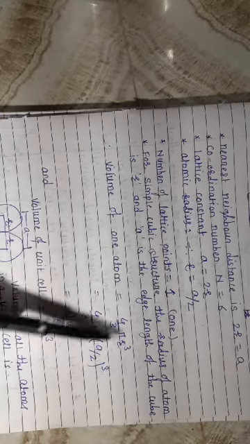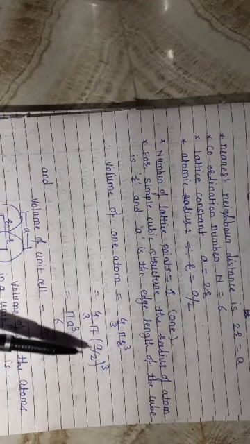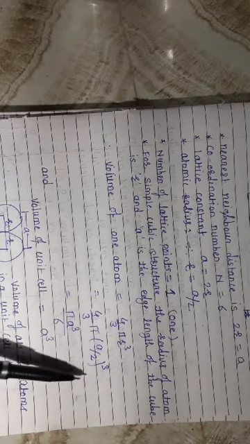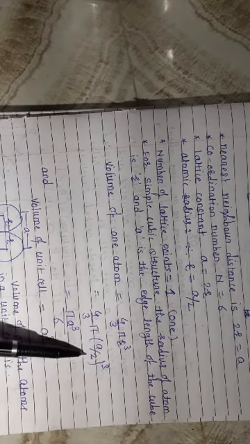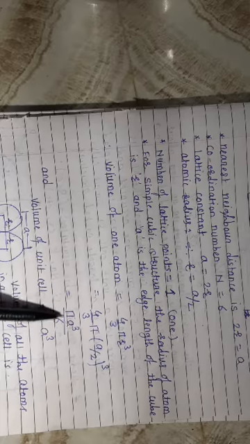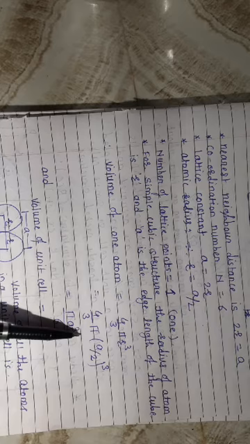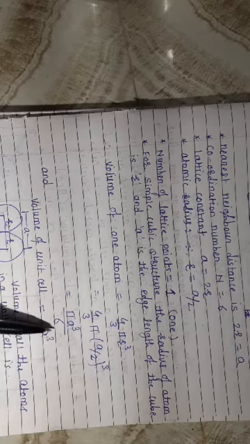Put this value here: 4 by 3 pi (a by 2) cube. Solving this gives pi a cube divided by 6. This is the volume of a single atom present in a simple cubic structure.